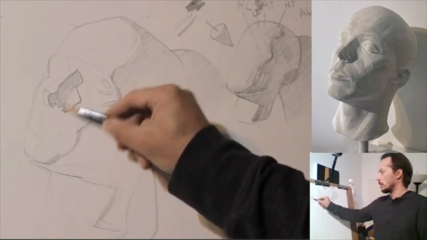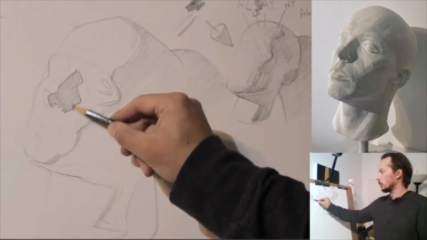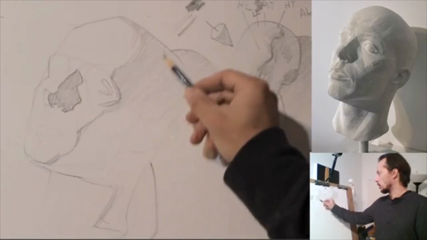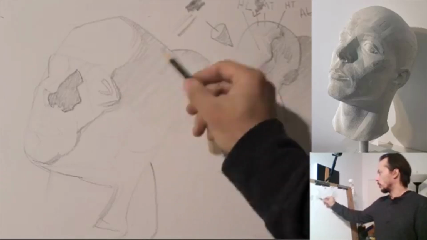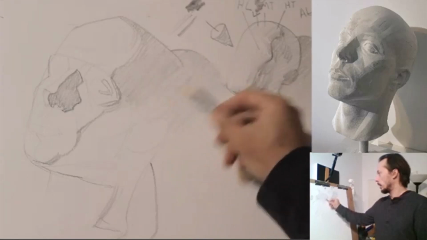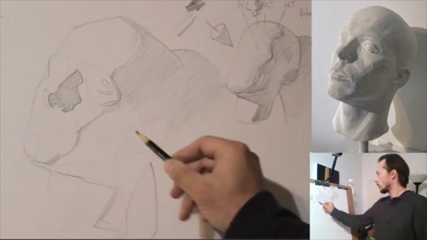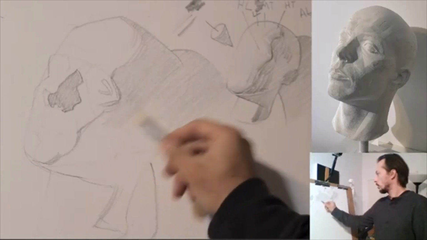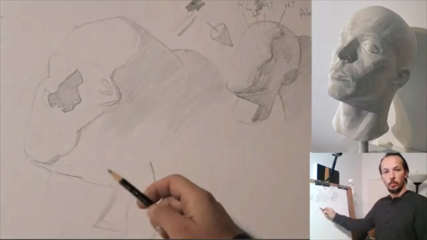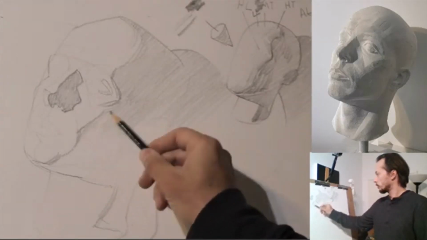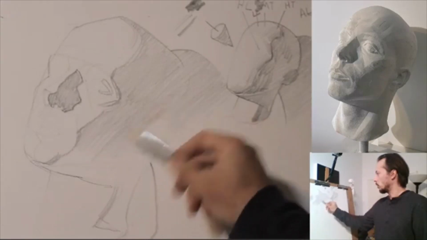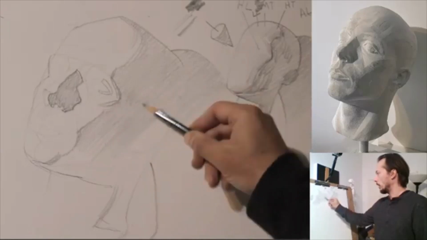And I'm trying to give an even tone, somewhat arbitrary diagonal direction, and I'm also going from the inside of the head all the way into the cast shadow. So I'm just going to fill this in to give it a sense of unity of that whole area having a lack of light.